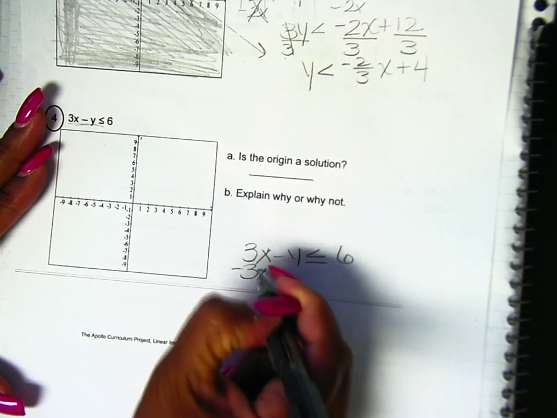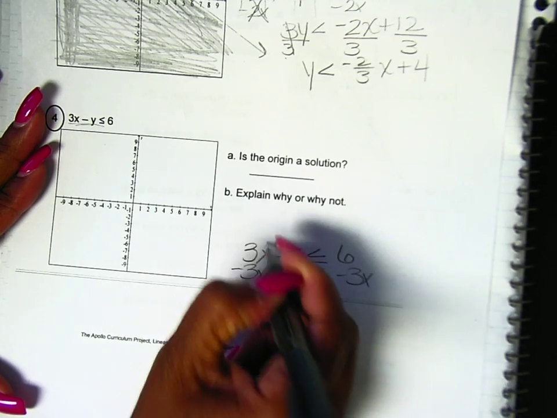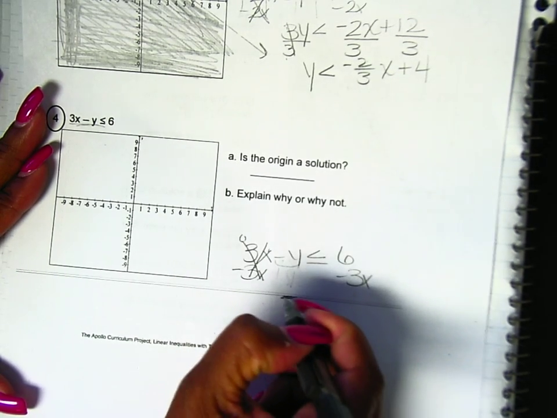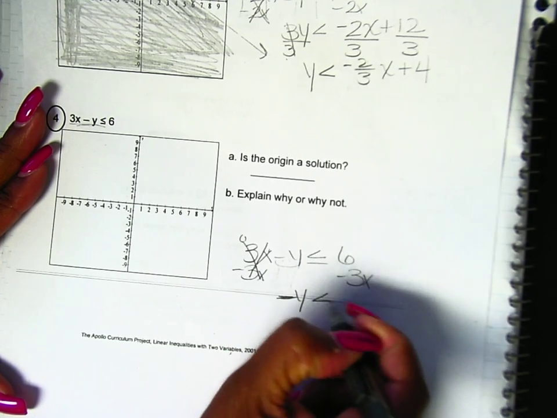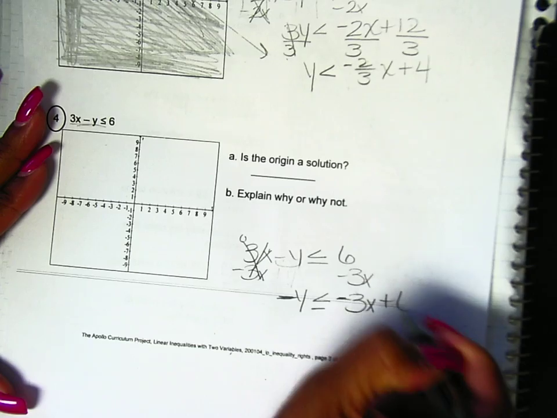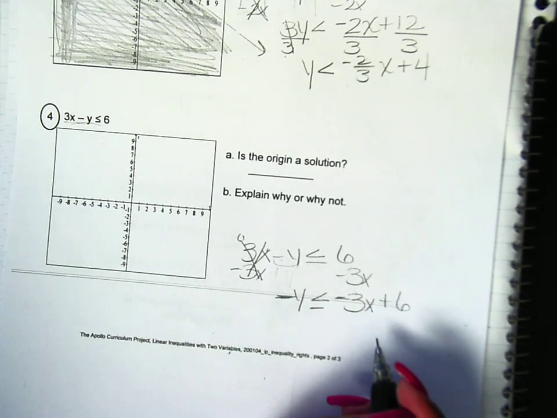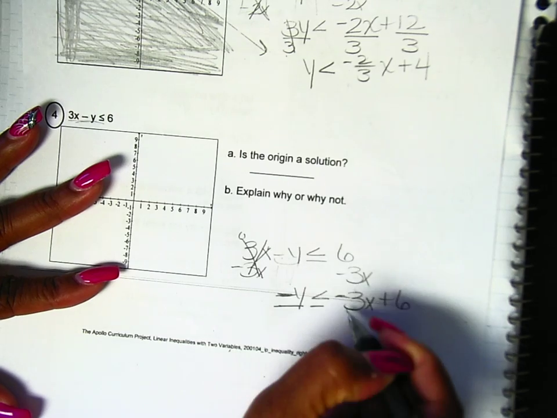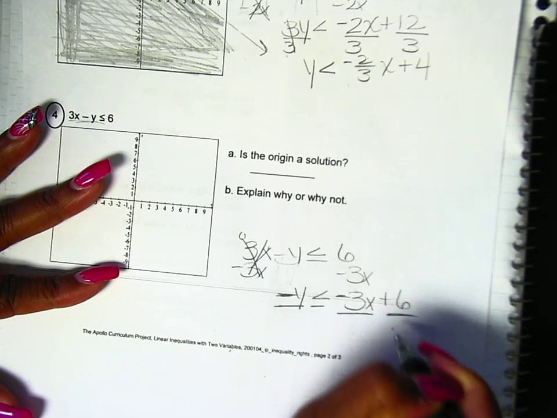So I'm going to subtract 3x from both sides. This cancels out because it goes to 0. Bring down my negative 1y. Negative y less than or equal to, write my x term first, negative 3x plus 6. Y is not by itself because it has a negative 1 for the coefficient, so I'm going to divide both sides by negative 1.